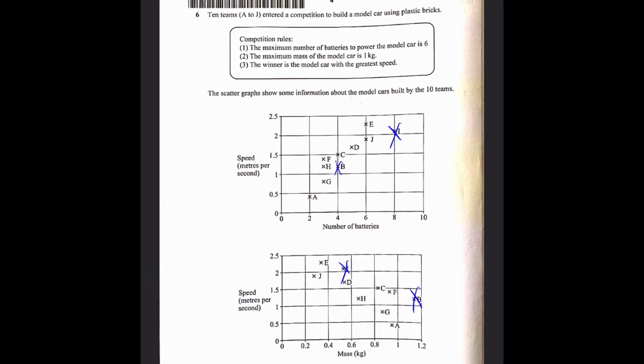And the number of wheels doesn't matter. There is no rule for the number of wheels. So we have two teams which are disqualified. Now let's see who is the winner. Let's first see the speed and the number of batteries. Over here, E is the highest speed, and then it becomes J, D, and so on. And these have a number of batteries 6, so it's good. D has number of batteries 5, that's also good. And all the others have less than 6 batteries, except I. So right now, E is leading the competition.